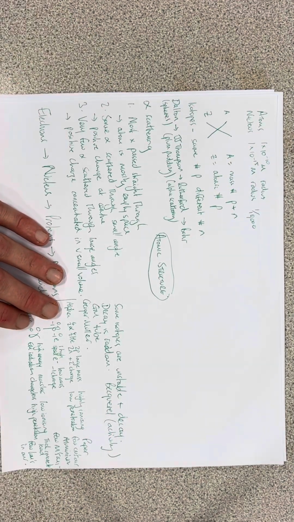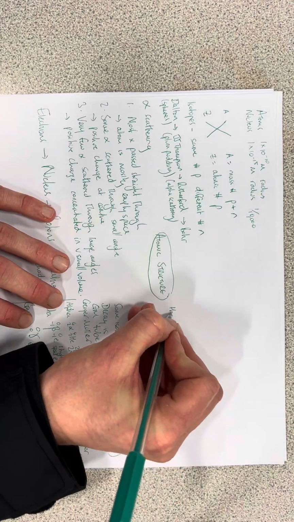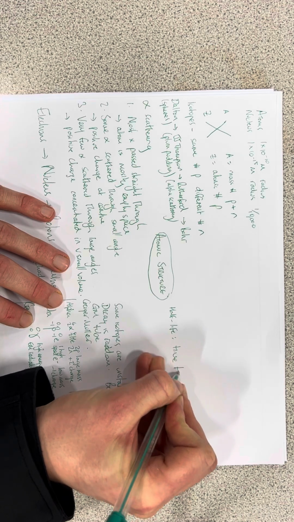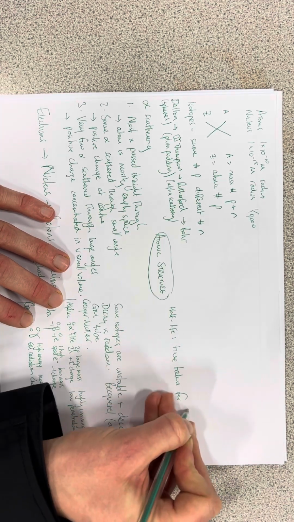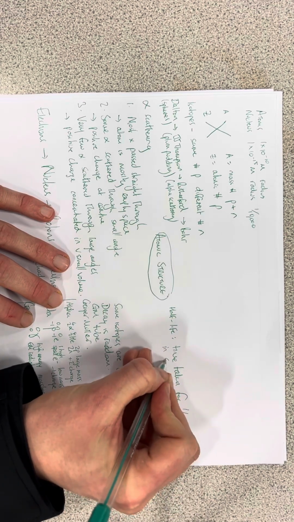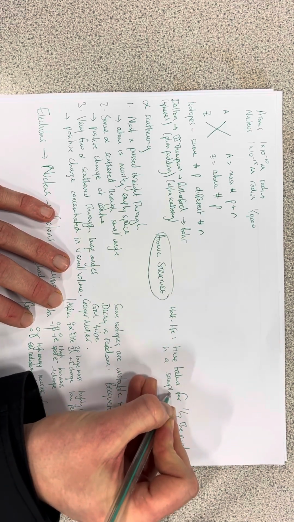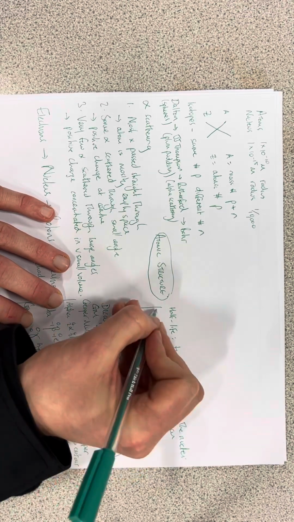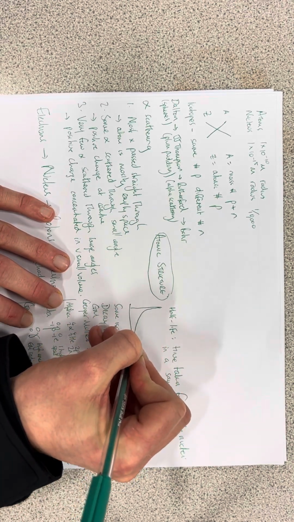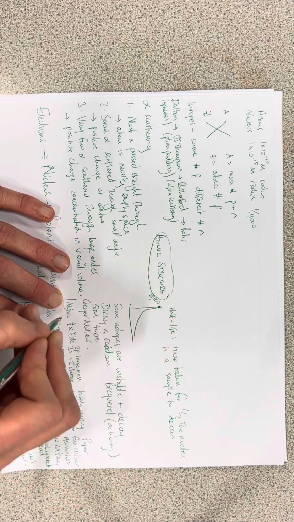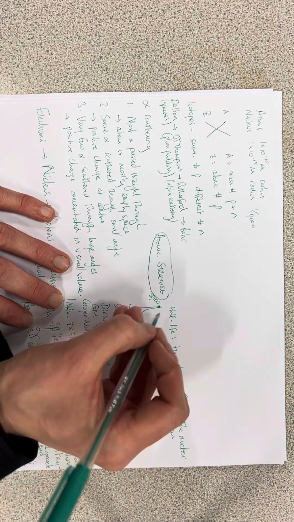Now, the next thing we're going to talk about is half-life. So I'm just going to draw a quick graph, but I'll give you the definition first. So half-life is the time taken for half the nuclei in a sample to decay. Okay, now you'll usually see a graph for this, and the graph will look something like this. And if this is how many you've got at the beginning, let's say that's 80,000, obviously after one half-life, you can have 40,000.